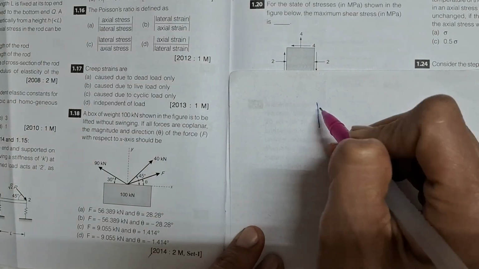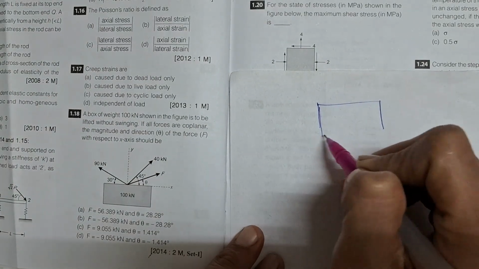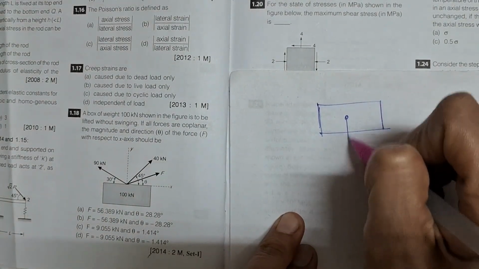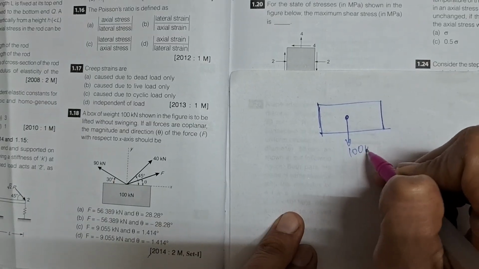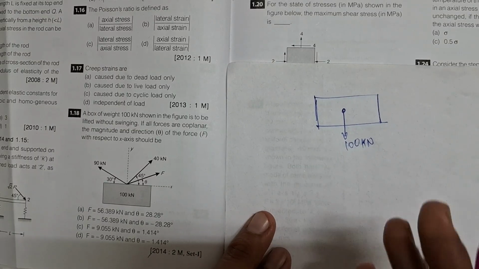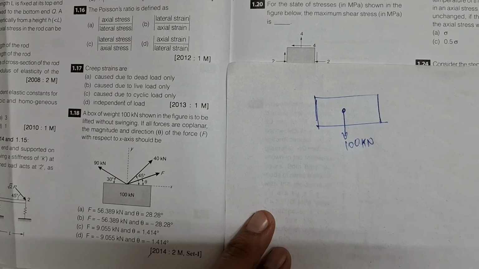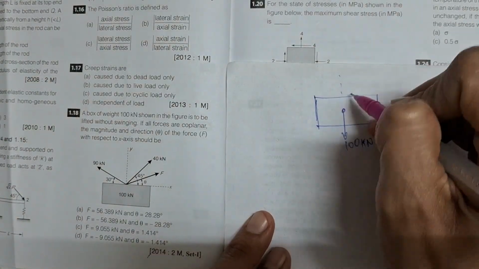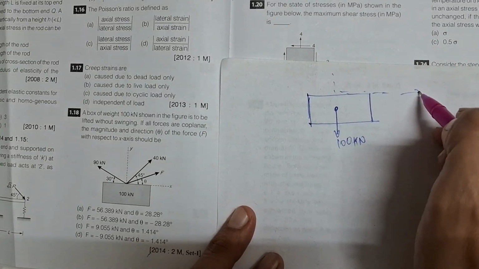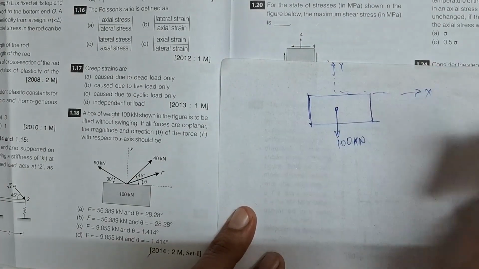Again I will be drawing the figure here. I will be using two concepts. One is the resolution of forces. So 100 kilonewton is this. I will be resolving the forces in both directions, x-axis and y-axis. At the same time I will be using the equilibrium equations. So suppose this is my x-axis and this is my y-axis.